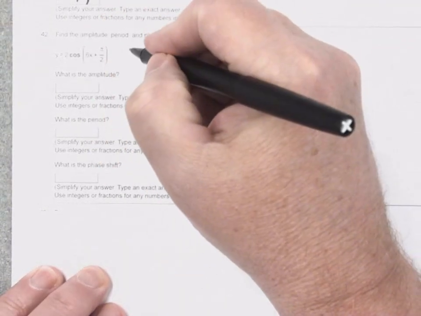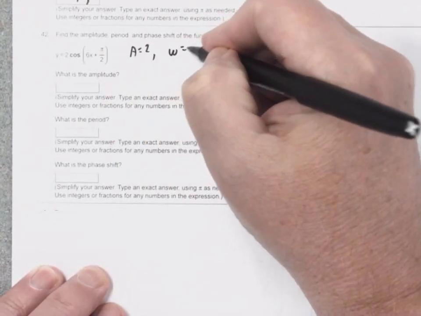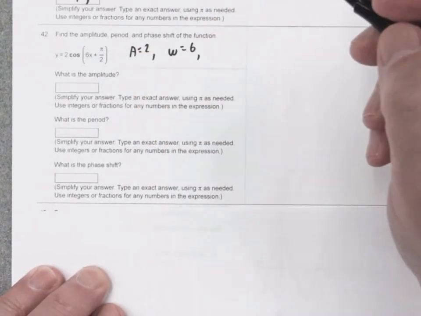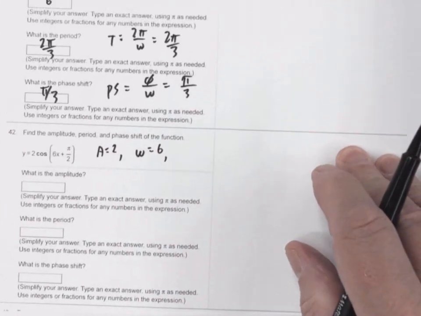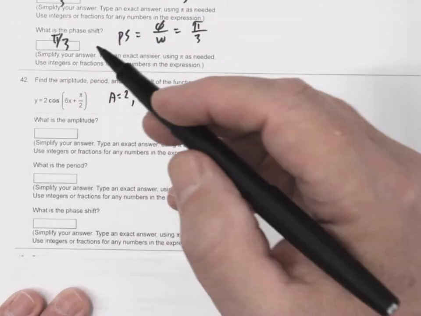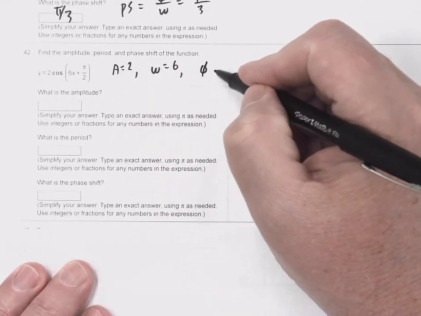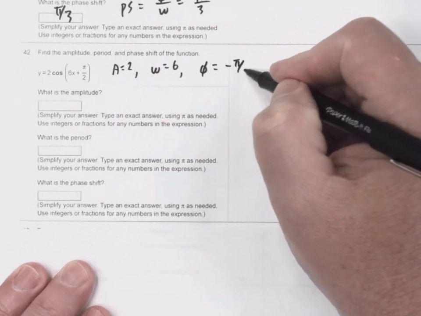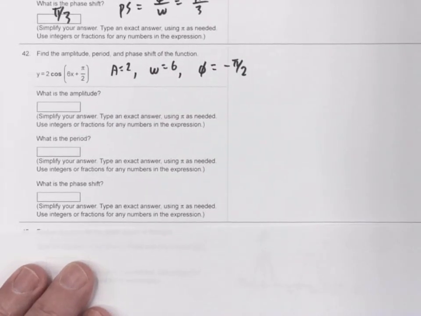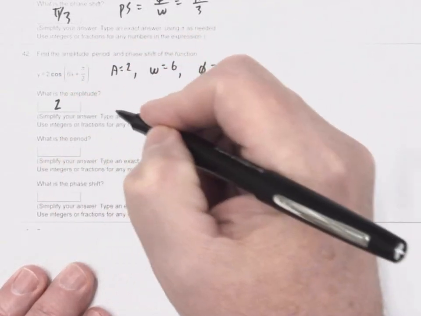Looks to me like A is 2, omega is 6. Here it's a little tricky because you notice the standard equation is omega x minus phi. This is plus pi over 2. Phi has to be negative pi over 2 here. So the amplitude is 2.